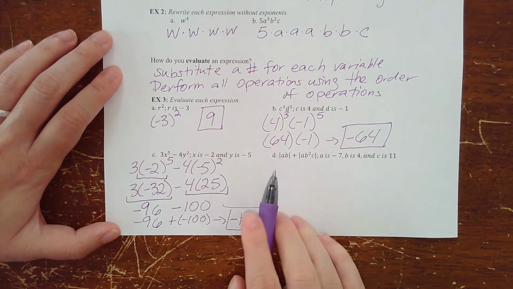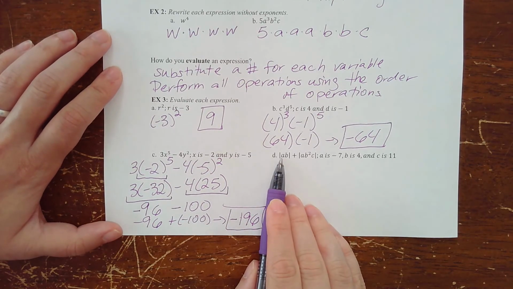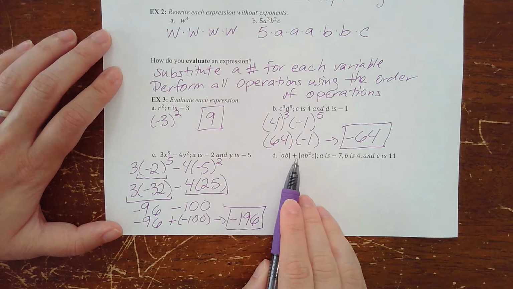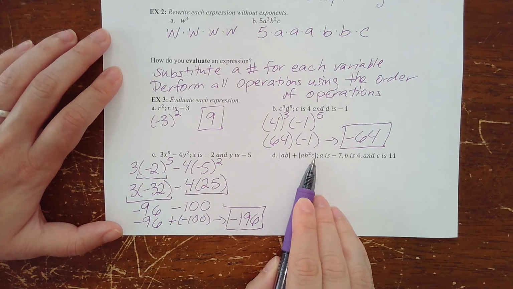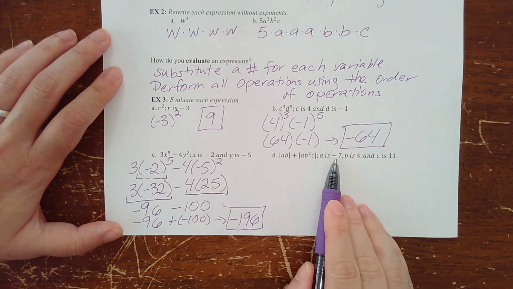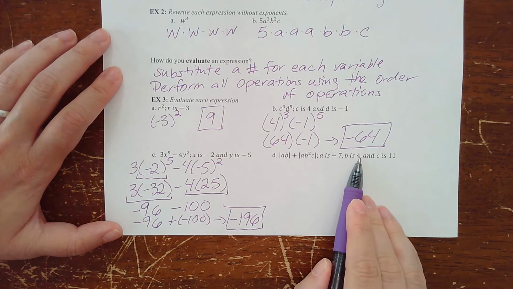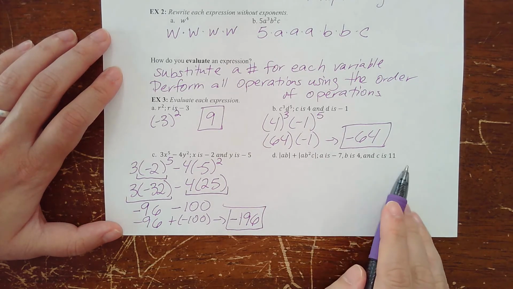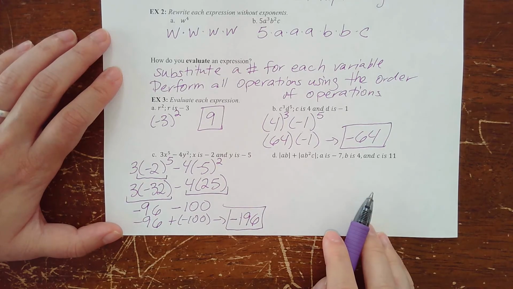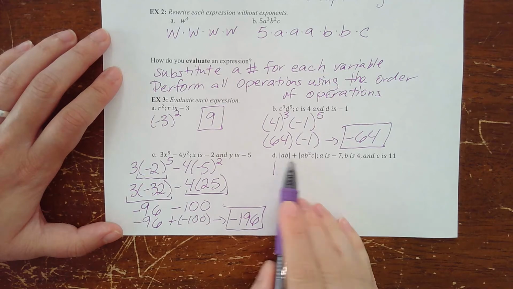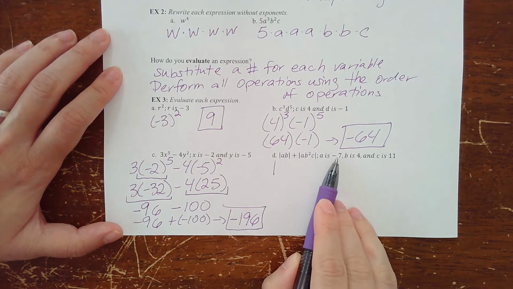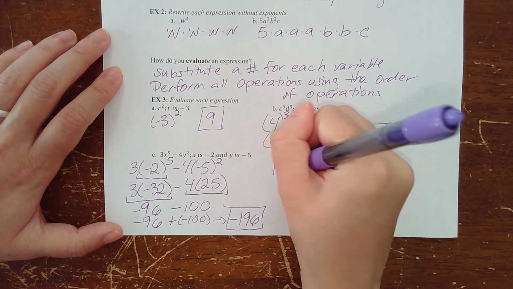Last one, in part D, I have the absolute value of a times b plus the absolute value of a b squared c. And I know that a is negative 7, b is 4, and c is 11. So first thing I'm going to do is substitute those values in. So I'll have the absolute value of a times b. So that would be the absolute value of negative 7 times 4.